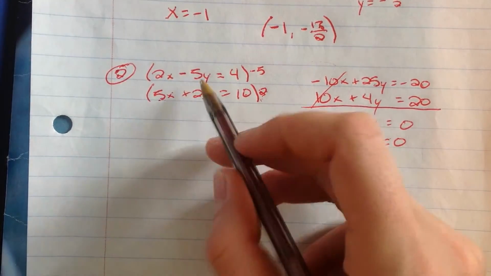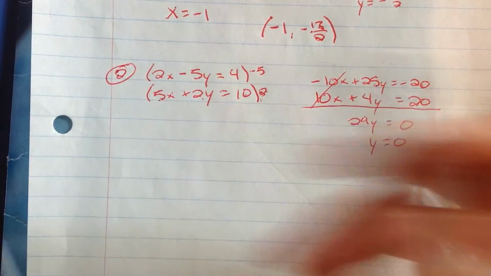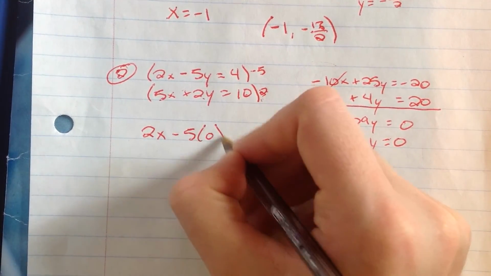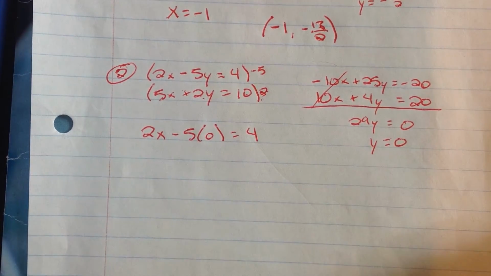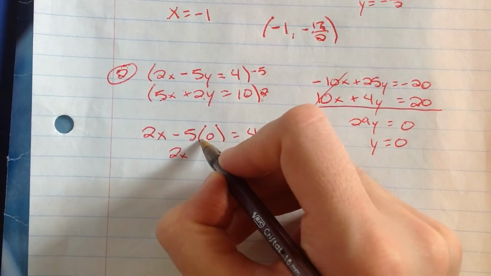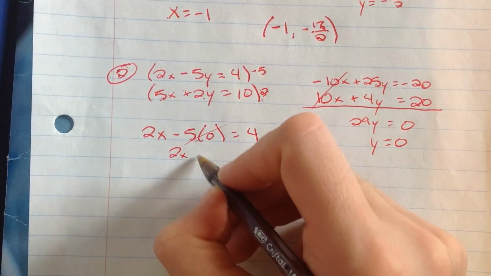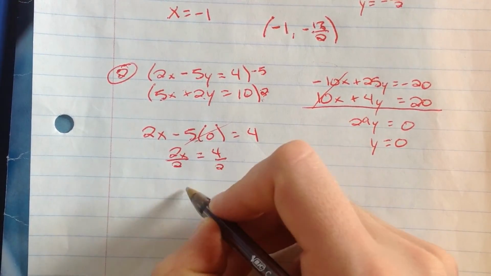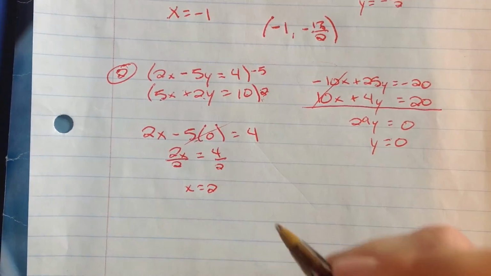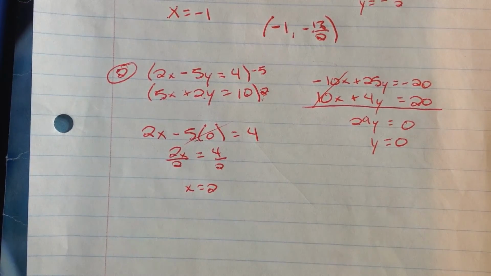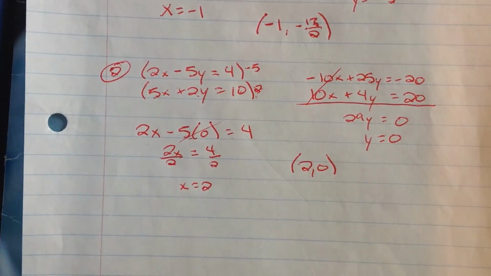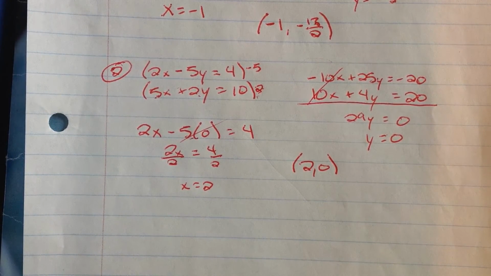Substituting this back in for y in either one of these original equations, let's just do the top one. Substituting it for y, we're going to solve for x. So 2x minus 0 goes away, equals 4, divide by 2, and x equals 2. Therefore, the point 2, 0 is where these two lines would cross.